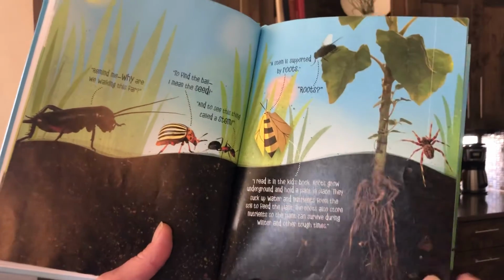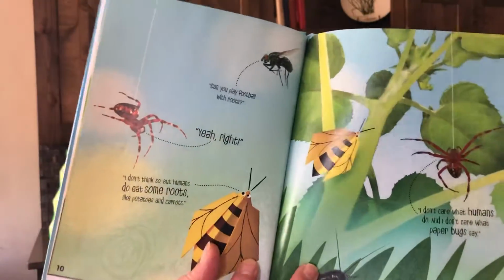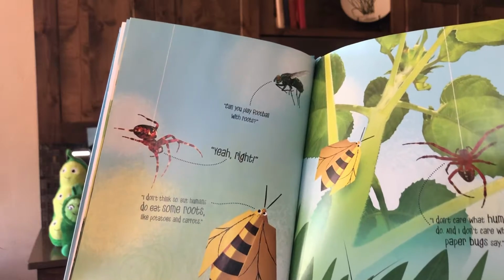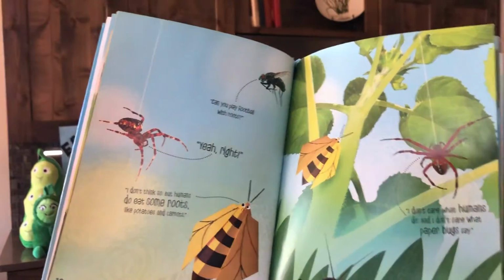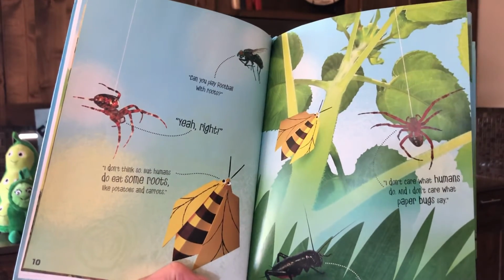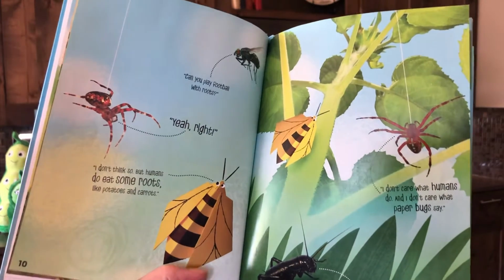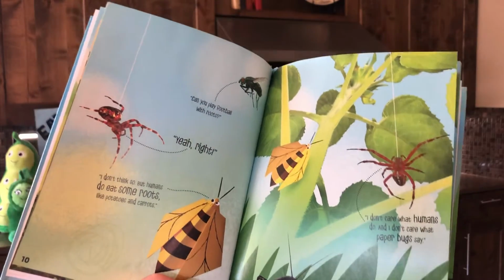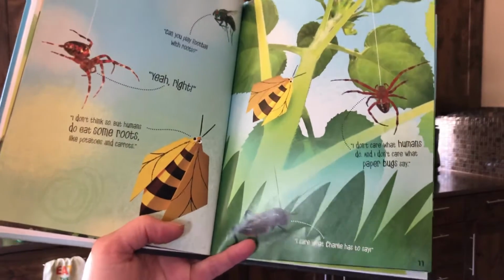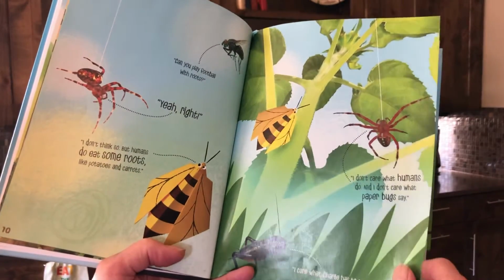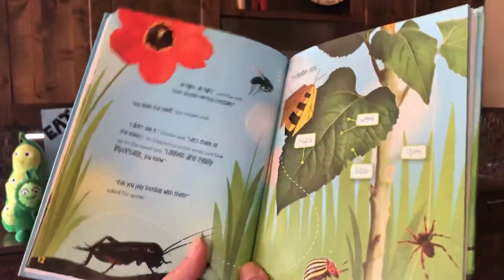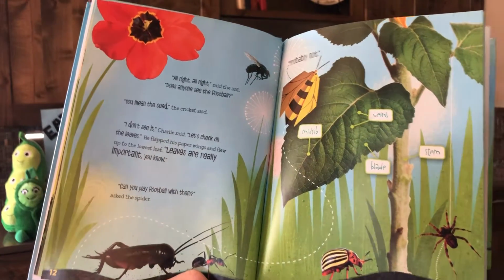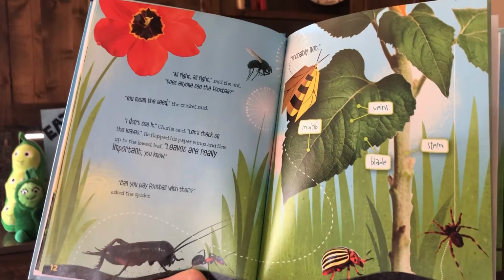So you got the roots and the stem. There's that spider. Can you play football with roots? Asked the fly. Yeah, right, said the spider over here. Charlie says, I don't think so, but humans do eat some roots, like potatoes and carrots. And Spider says, I don't care what humans do, and I don't care what paper bugs say. Well, Cricket down here says, I care what Charlie has to say. That's a pretty ornery spider there. Well, all right, said the ant. Does anyone see the football? You mean the seed, the cricket said. I don't see it, Charlie said.